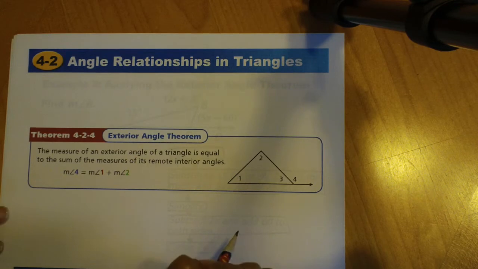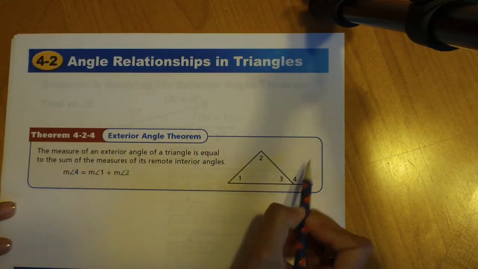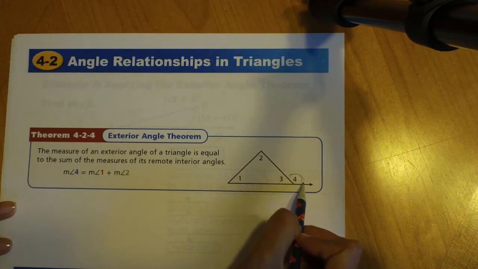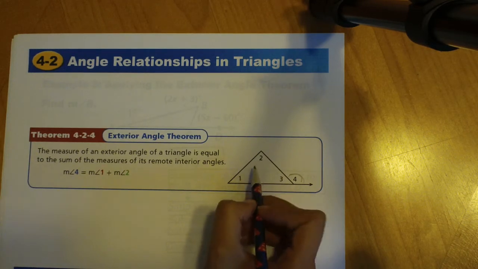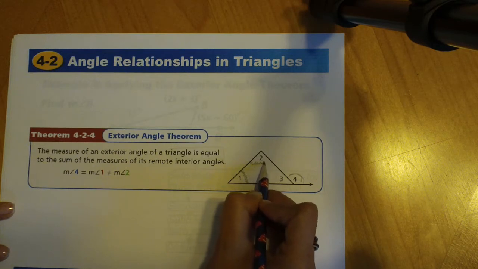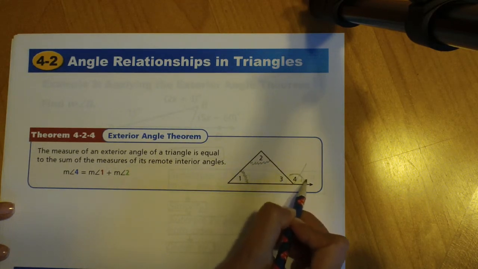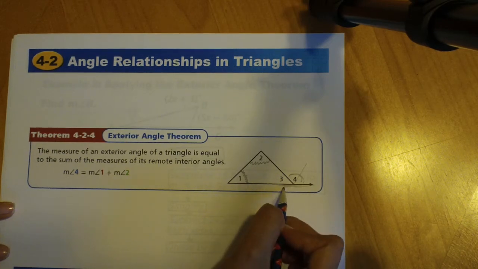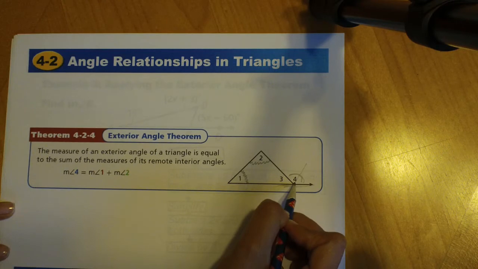I believe this is the last theorem for this section. You have an exterior angle theorem. So this angle 4, which was your exterior angle, is going to equal the measures of 1 and 2. And if you think about the example that I showed when I was tearing the paper, if I tear off angle 1 and I tear off angle 2, and I stick both of these into this empty spot right here, they're going to make that 180 degree line. So 1 and 2 are going to be equal to this 4 section right here.